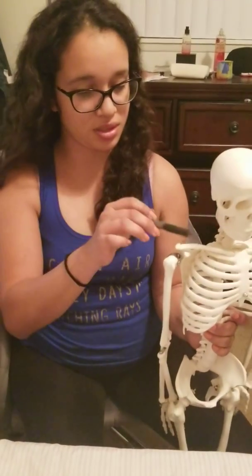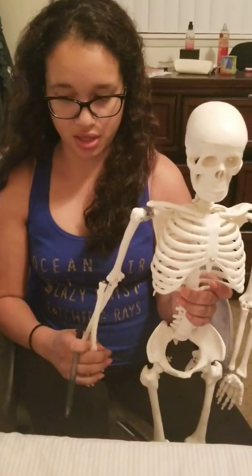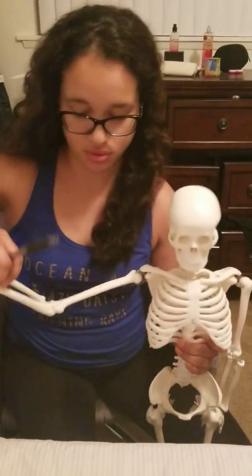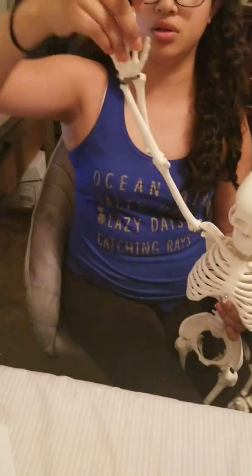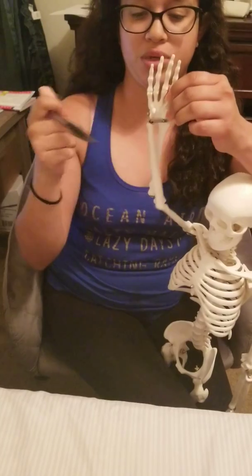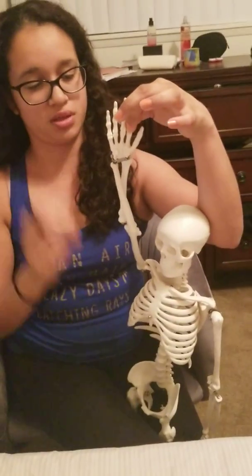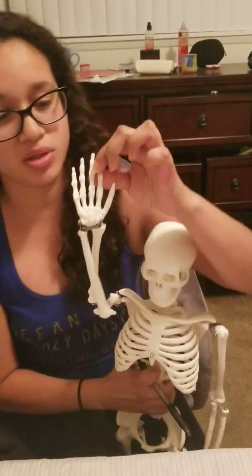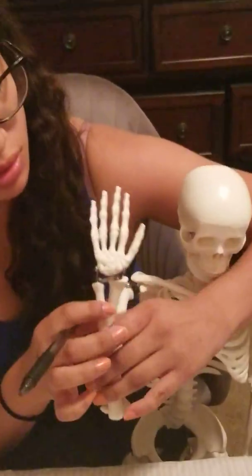Yeah, I mentioned the clavicle, your humerus, and then you have your ulna, which is right here on your pinky side, and your radius right there. Now you actually have to zoom in for the hand part right here.